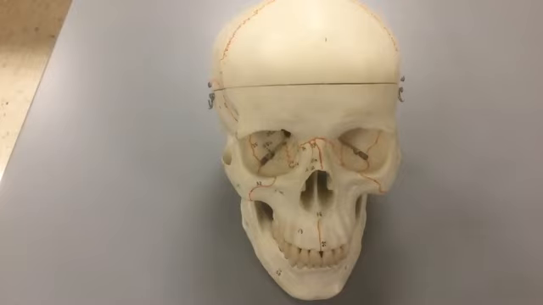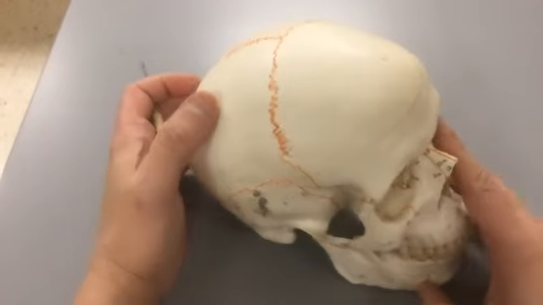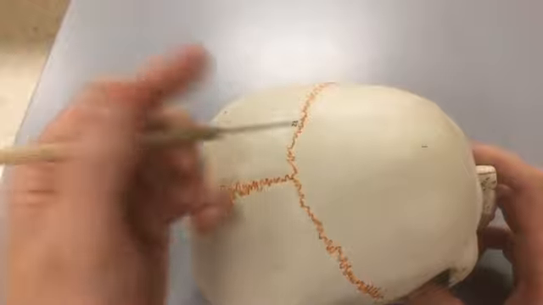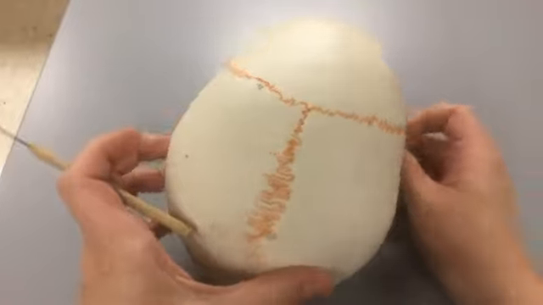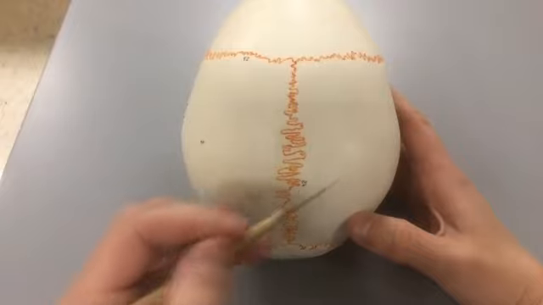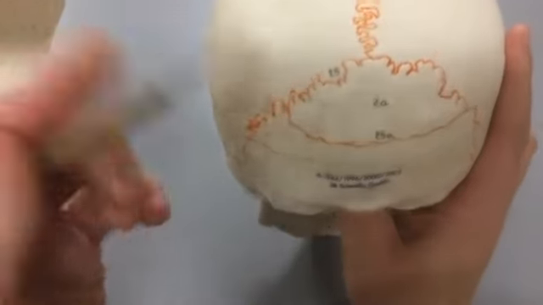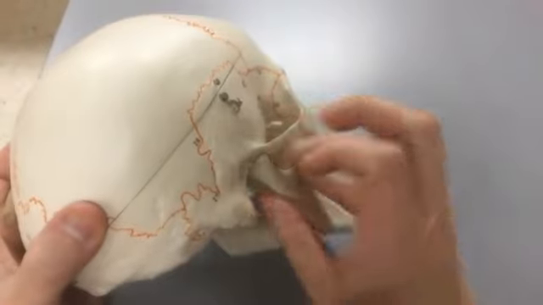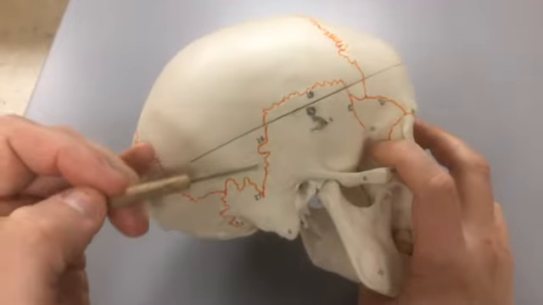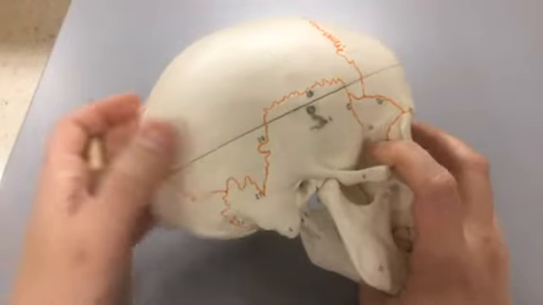I apologize, we do have to return to the skull for just a moment to show you the sutures, which are the joints that join the cranial bones. There are going to be 4 major sutures. The first one is the coronal suture, which joins the frontal bone to the parietal bones. The second is the sagittal suture, which connects the 2 parietal bones. The third is the lambdoidal suture, which joins the parietal bones to the occipital bone. And the fourth is the squamosal suture, which joins the temporal bone to the parietal and the occipital bones. So that's going to be right here.